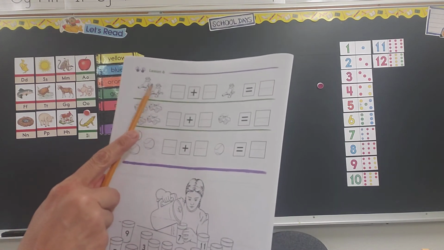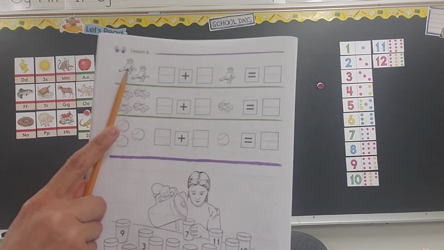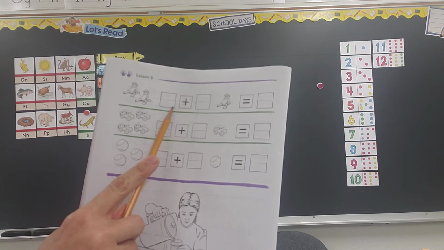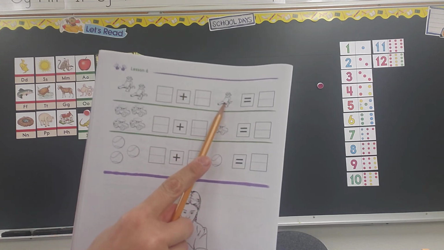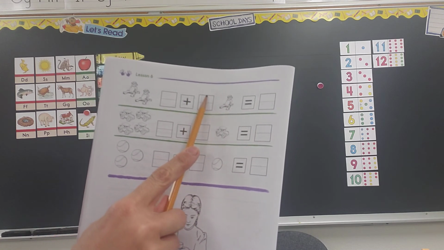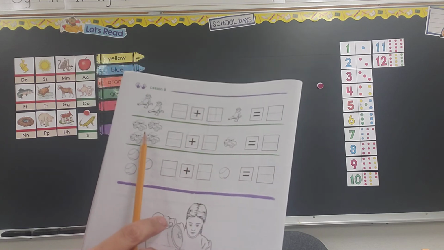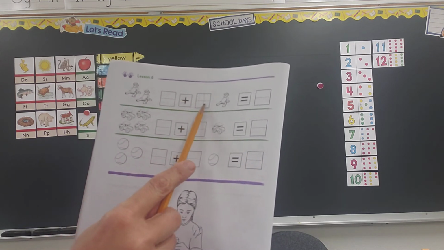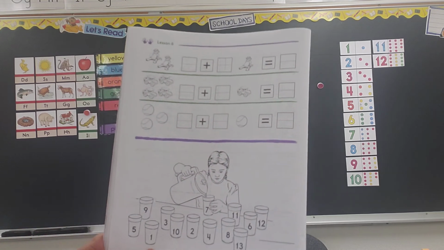How many monkeys do we have on this side? Count them. 1, 2. So you put your 2 in the box here. And then how many monkeys on this side? Is 1. So you put the 1 there. So then you have 2 plus 1 equals what?